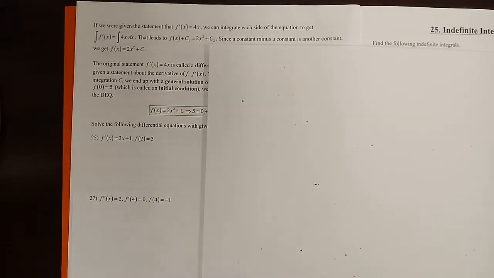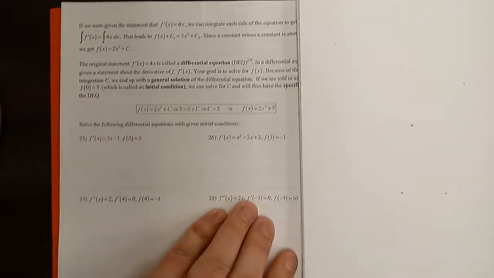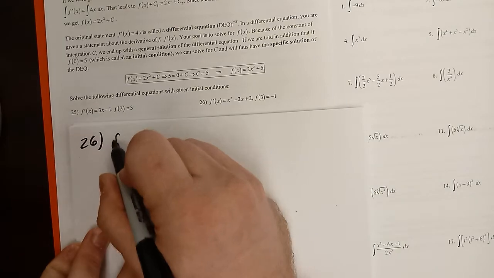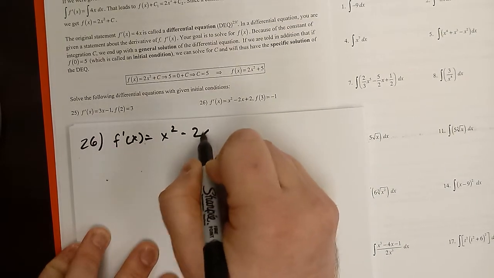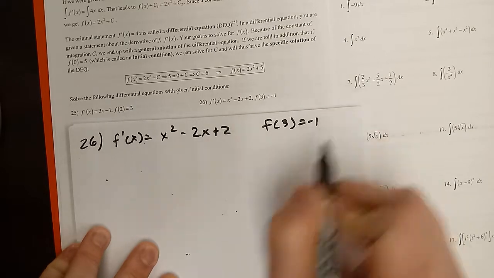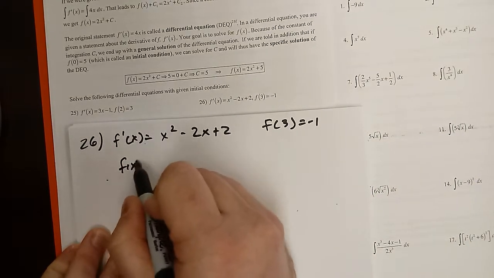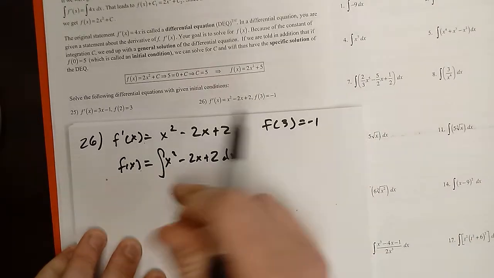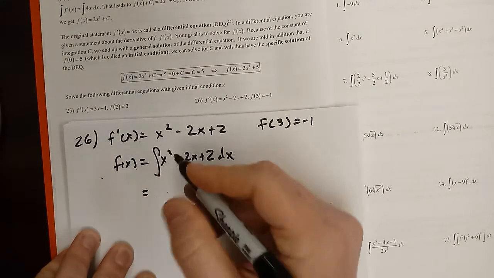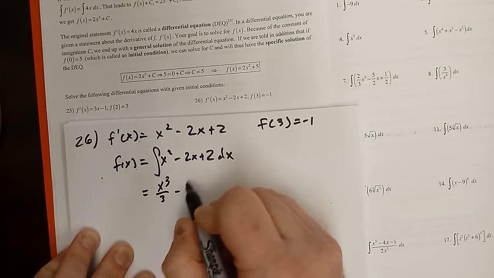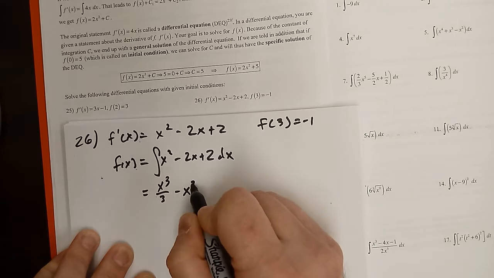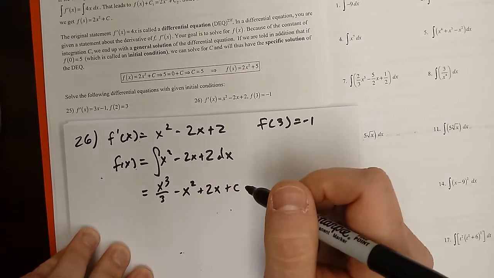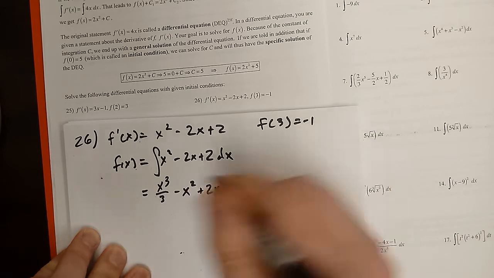So let's finish these out, and that'll be our indefinite integration chapter. So let's see, f prime is equal to x squared minus 2x plus 2. We know that f of 3 is equal to negative 1. So if I integrate both sides, I can say that f of x is equal to the integral of x squared minus 2x plus 2 dx, right, the integration. So then I can say that f of x is equal to x cubed over 3 minus x squared over 2, but there's a 2 already, so I'm just going to say minus x squared plus 2x plus c.